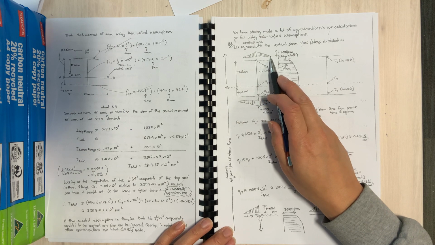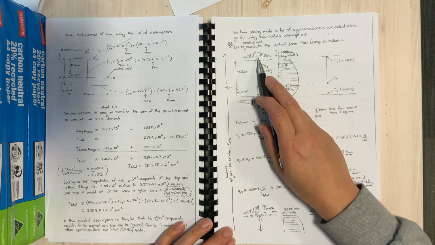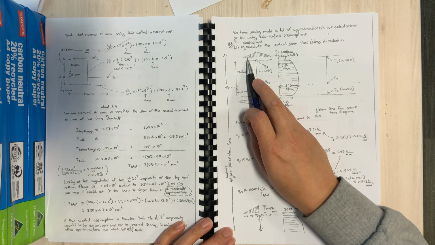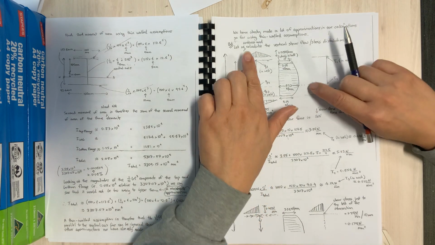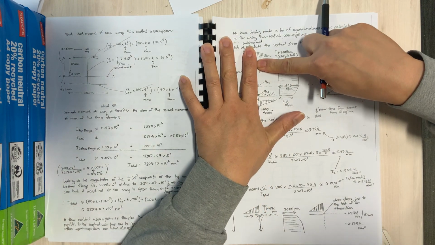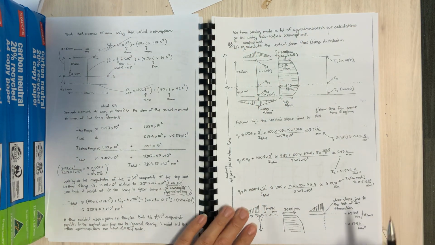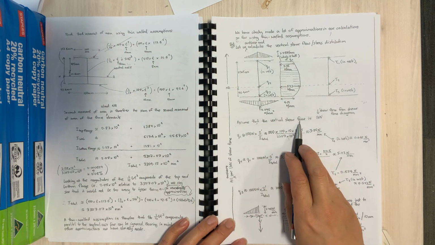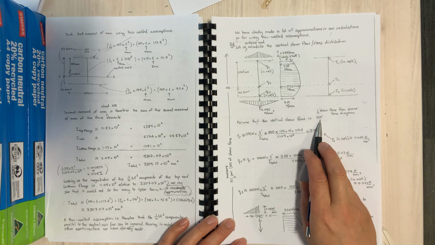So we've got the build-up of the shear flow moving from here right to the center line, and we've also got the build-up to the shear flow moving from here to here. So as the student said, why not just calculate that triangle and multiply it by 2? So we'll assume that the vertical shear force is 1 kilonewton.